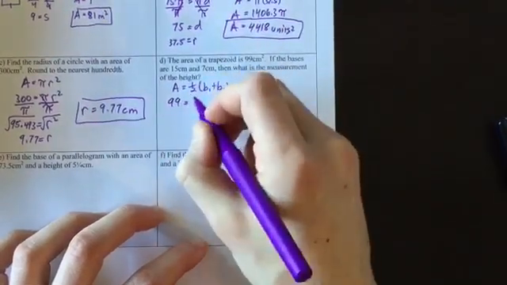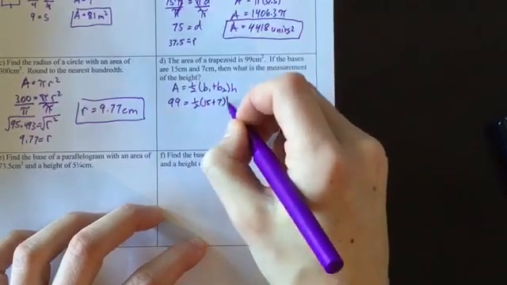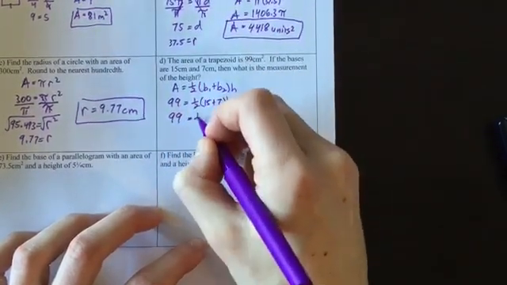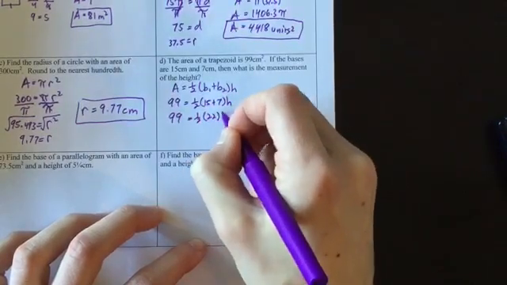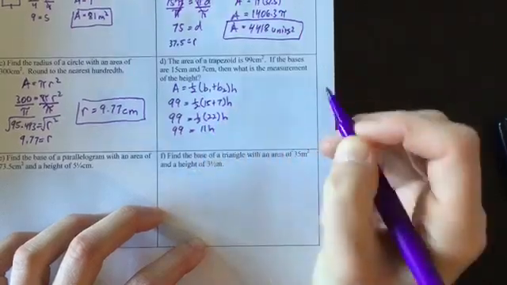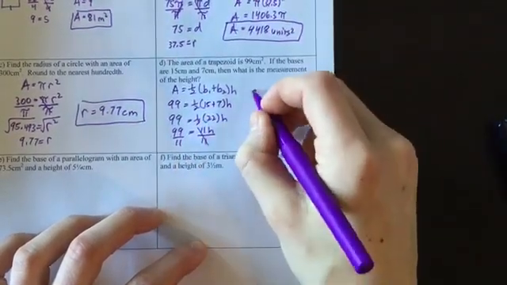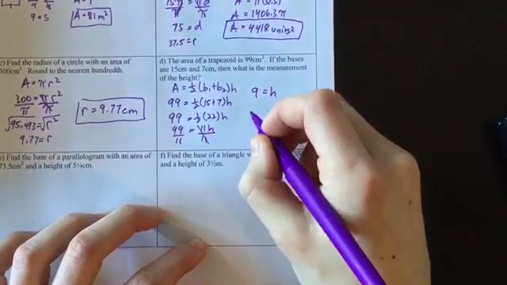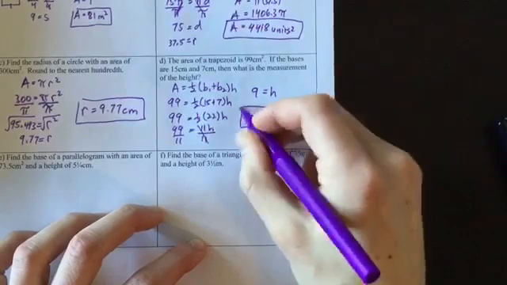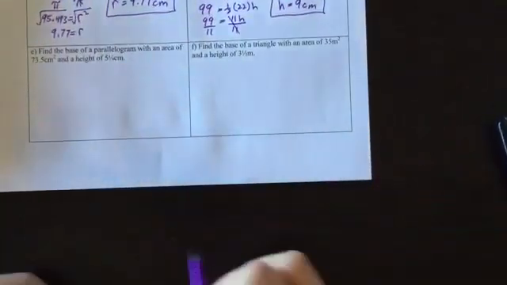Substitute in, we've got our area. We've got our bases there, and we're going to solve for height. So let's simplify. That's going to be 22. Half of 22 is 11, so 11h. Divide both sides by 11, and we're going to wind up with 9 equals h. So the height is 9 centimeters.